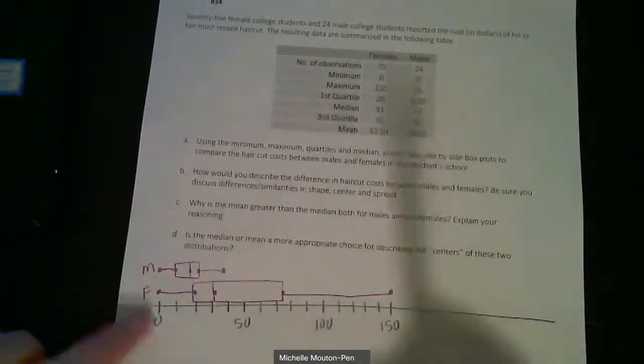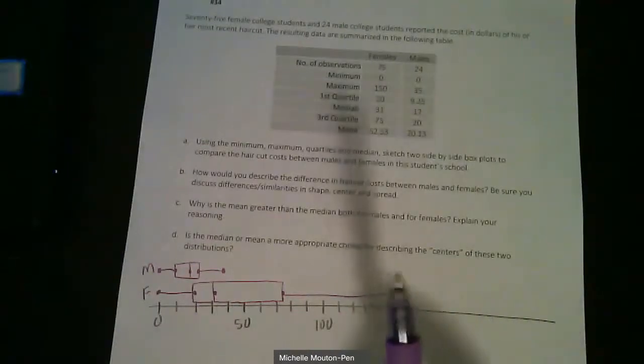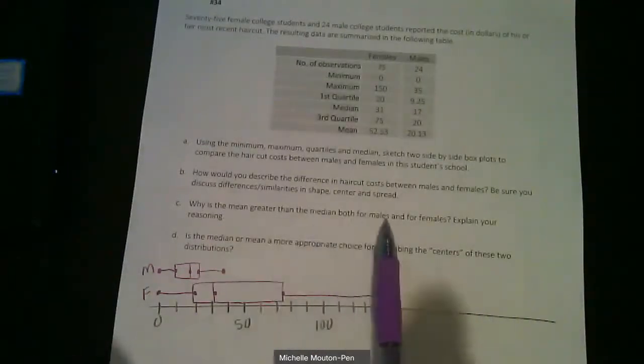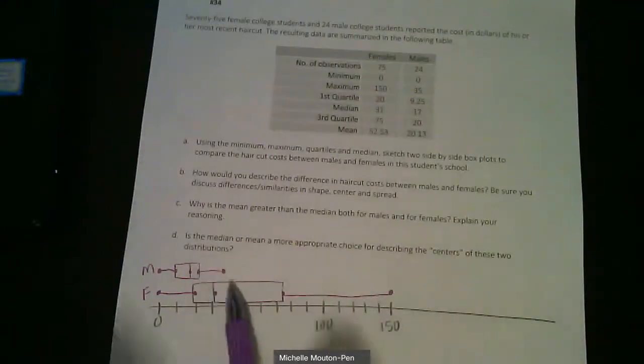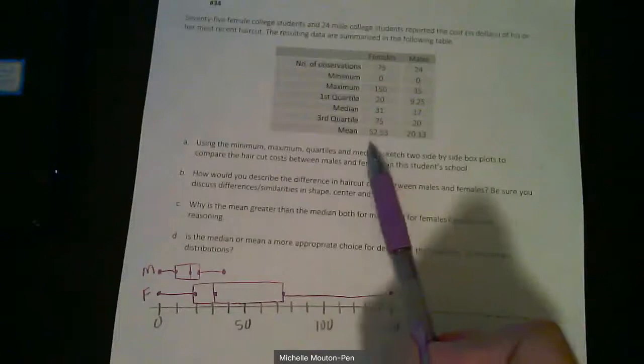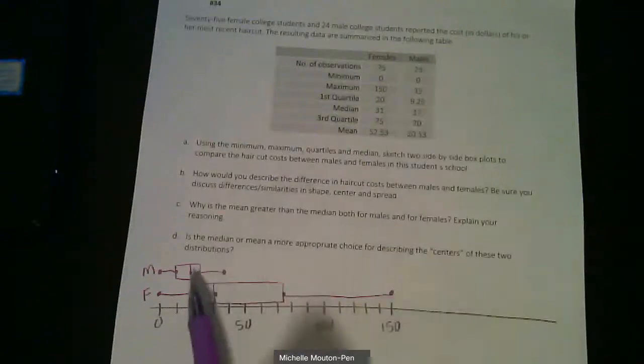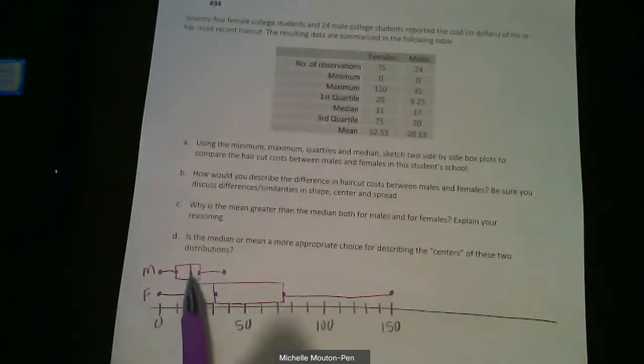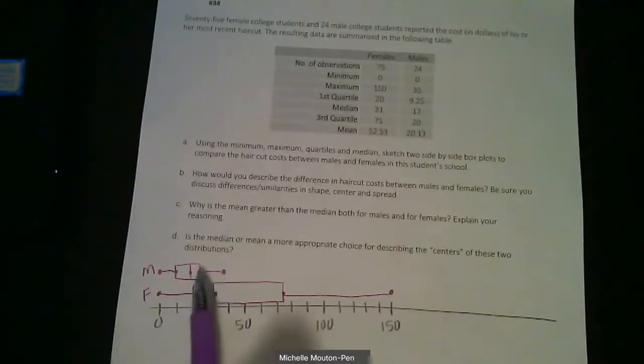Then in question letter C, it says, why is the mean greater than the median for both of them? It tells us up here in the chart what the actual mean is for both of them. So if you notice our median, the line going through our interquartile range, between quartile 3 and quartile 1, is closer to quartile 3. And then this whisker out here is a little bit longer than this whisker. So that means that 50% of our data is here.